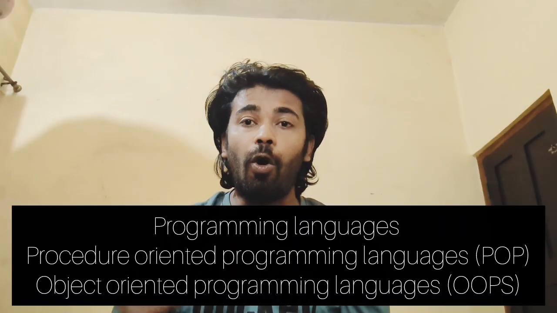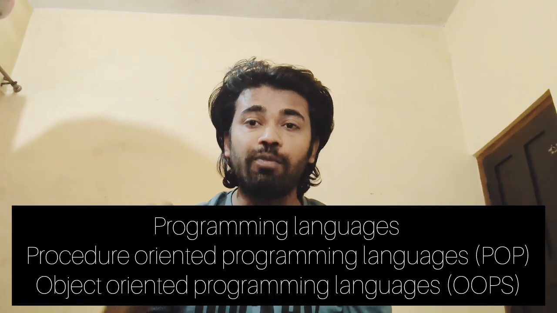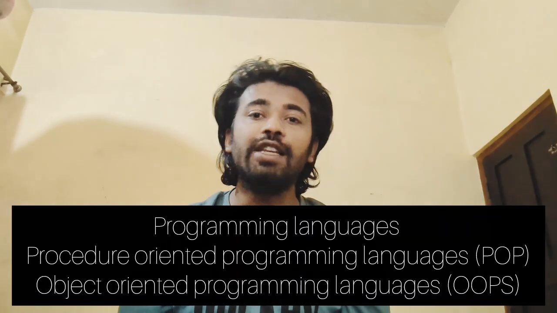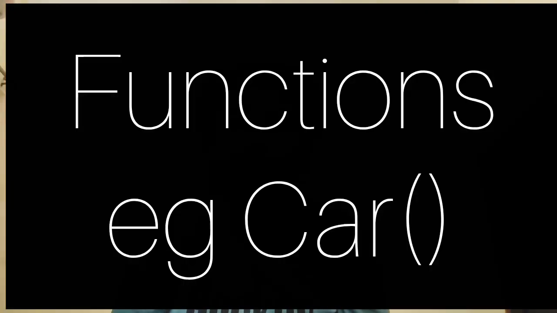These programming languages are considered as two types. First one is object-oriented programming language and the other is procedure-oriented programming language. Procedure-oriented programming language is an old type of programming language, for example C. C is one of the examples of procedure-oriented programming language. It deals with only functions. But in the case of object-oriented programming language, it deals with functions, class, data abstraction, encapsulation. These things combine to form an object-oriented programming language.